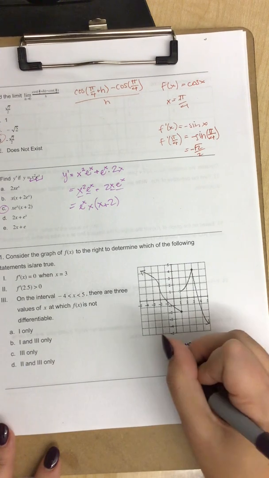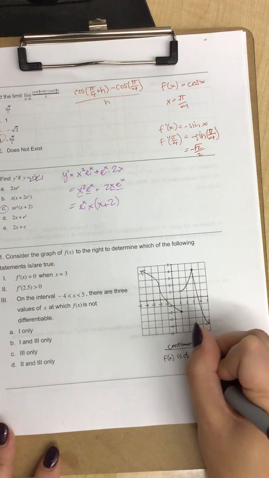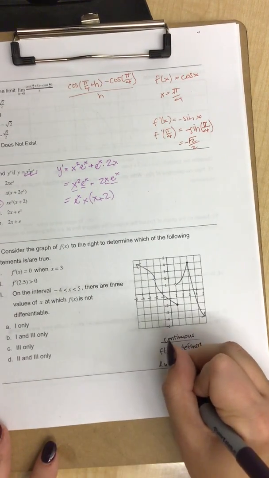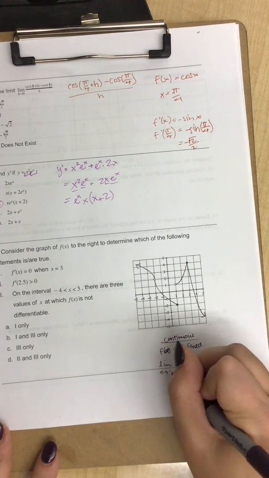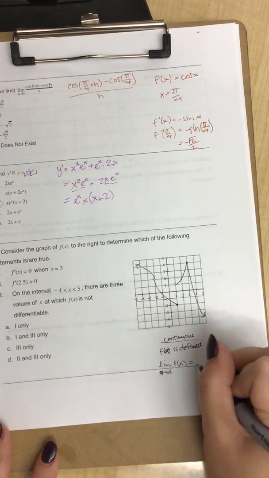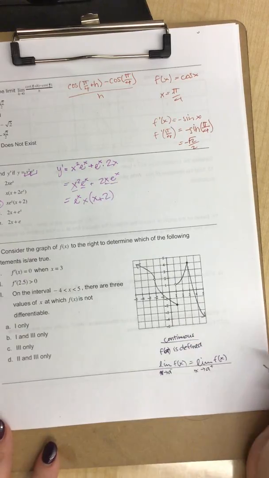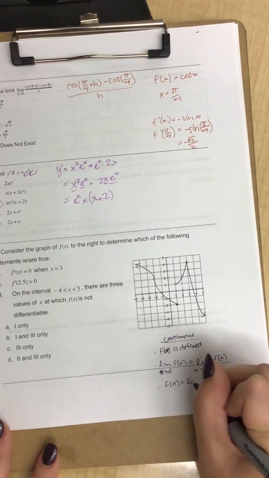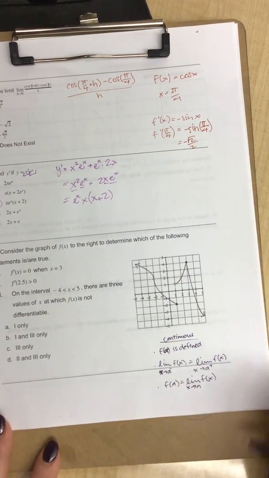Continuous is where f of a is defined at a specific point, and the limit from the left as x approaches a is the same as the limit as we approach a from the right. Those two things are the same. That's continuous, from last chapter.